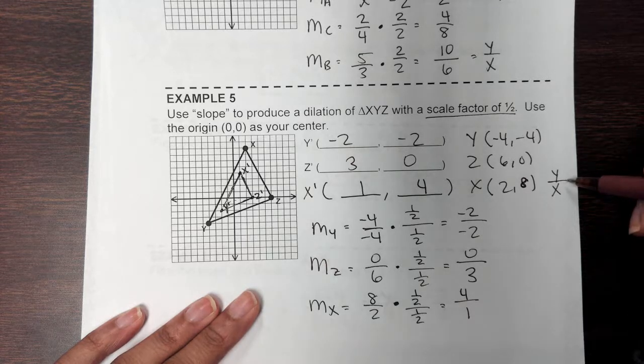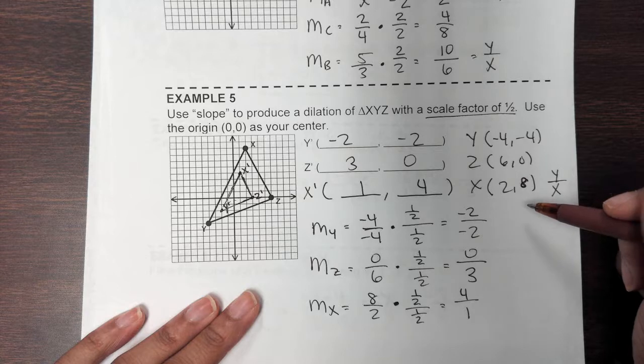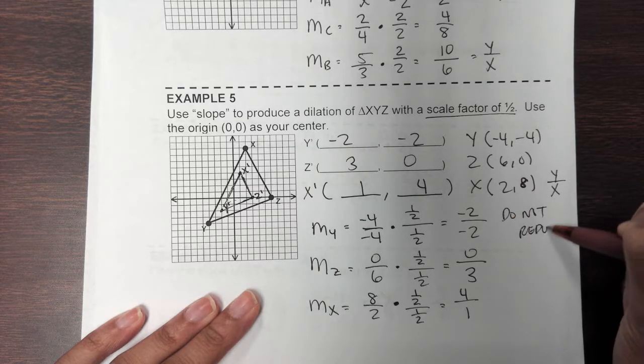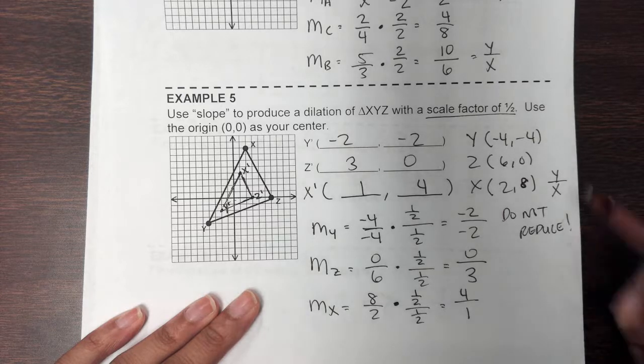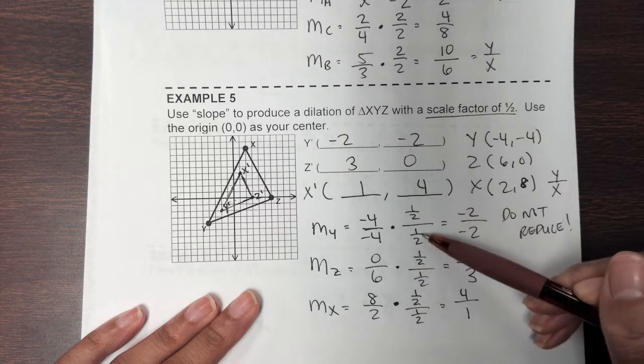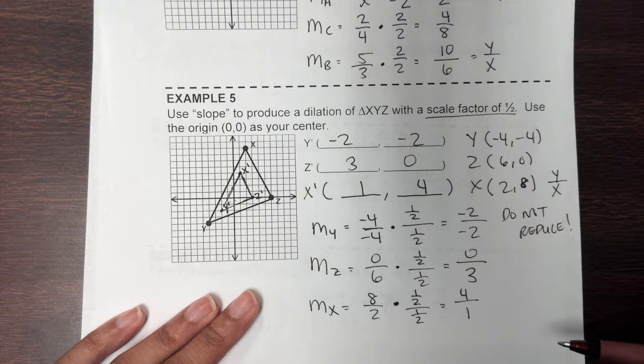So always remember y over x, and do not reduce. Do not reduce. And when you're multiplying by a scale factor, it's always that whole scale factor over itself to get your new image from your pre-image.